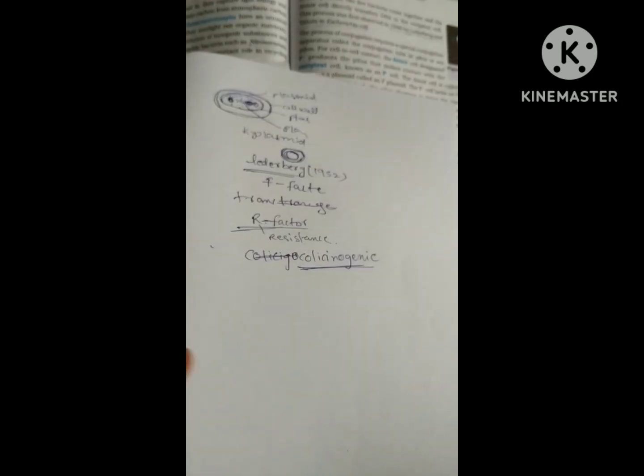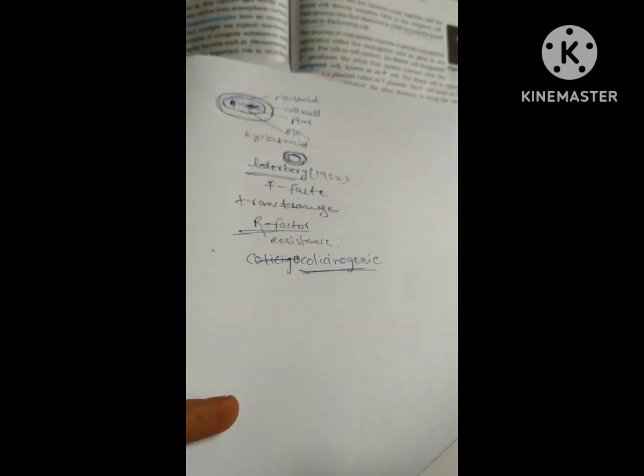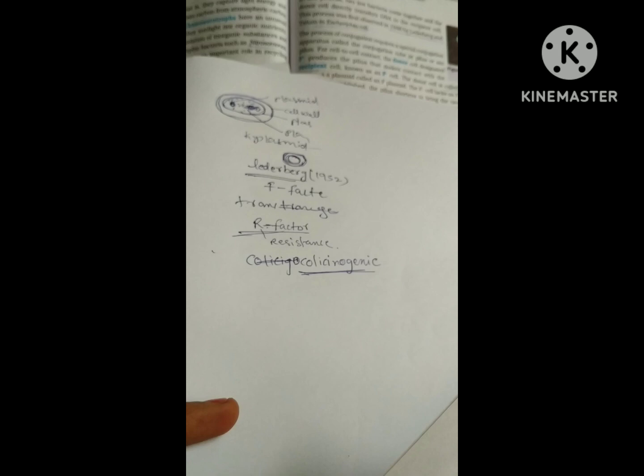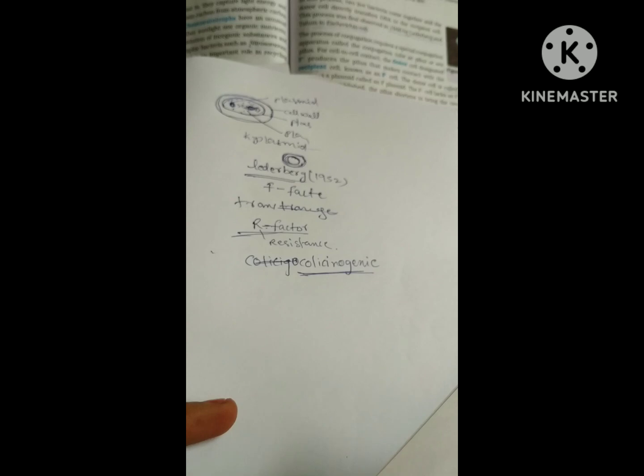The next one: according to the mode of respiration, bacteria can be aerobic or anaerobic. Each of them is of two types, obligate and facultative. Obligate aerobes are bacteria which can respire only aerobically and generally get killed under anaerobic conditions, for example Bacillus.